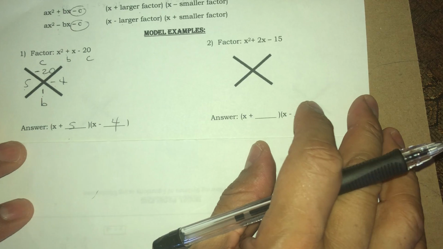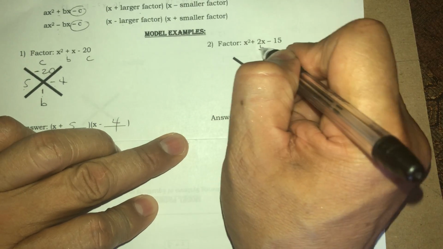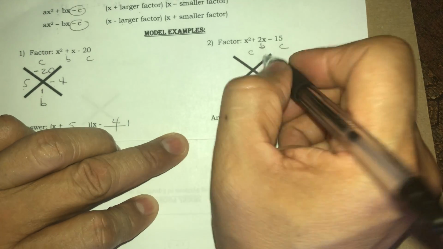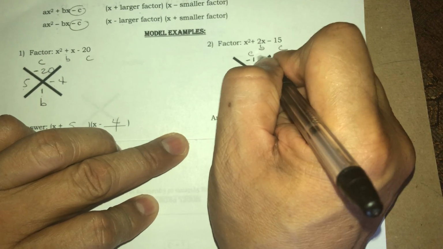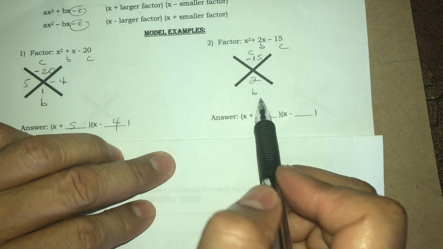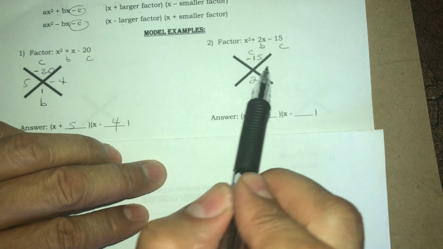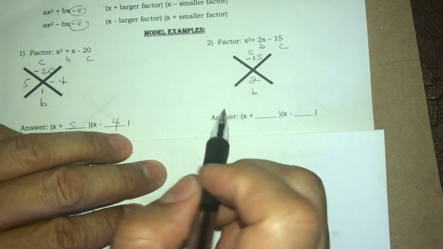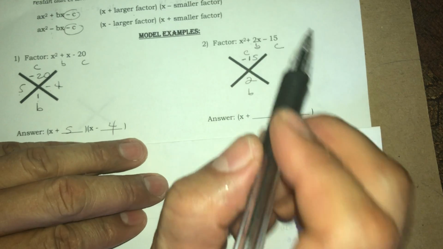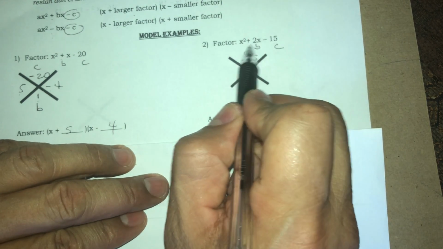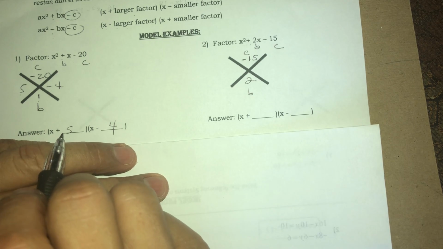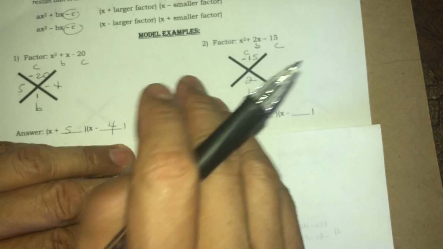Now here, remember, this is B and that's C. So C should go here and B should go there. Now C is negative 15, okay? And B is positive 2. So here in this example again, okay, the larger factor is going to have the plus sign because the middle term has the plus sign. So en este caso, muchachos, el número mayor también va a ser positivo porque el término de en medio es positivo. So you got to give me two factors of 15 that when I subtract them, today we're subtracting, guys.